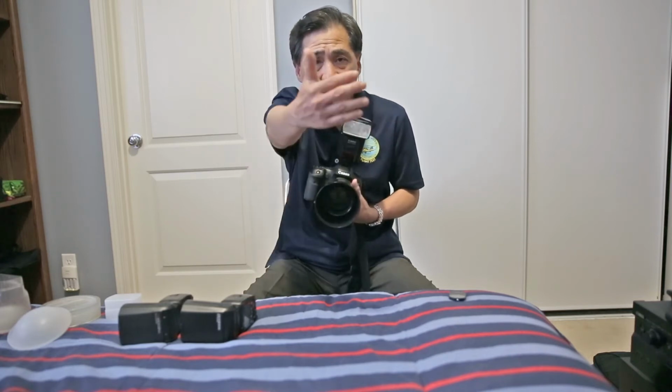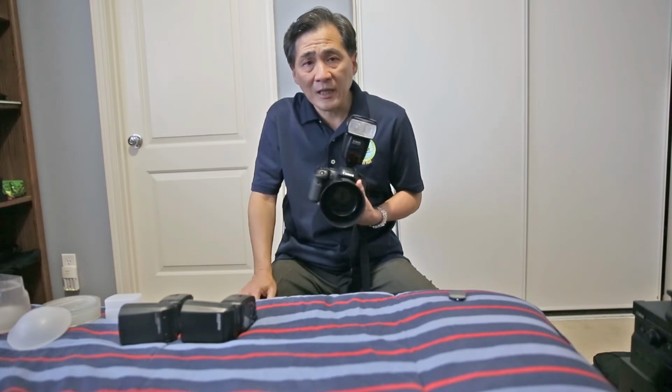You still have the light hit you straight, so you get a flat, unpleasant light, because after all, the bigger surface is still pretty small as a light source. Okay, the basic rule for light is that the bigger the light source, the softer the light is going to be. And as you know, the softer the light, the better the pictures.